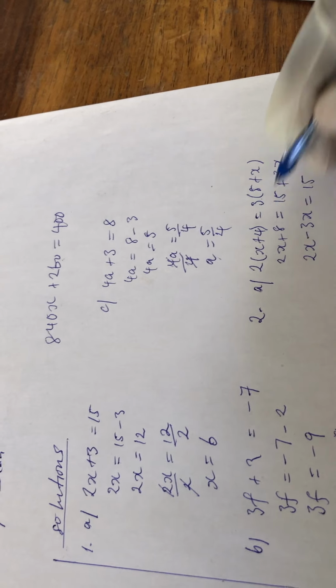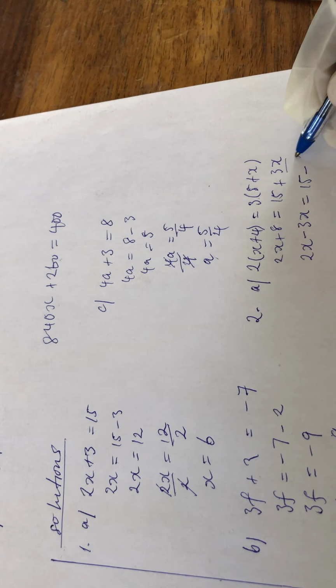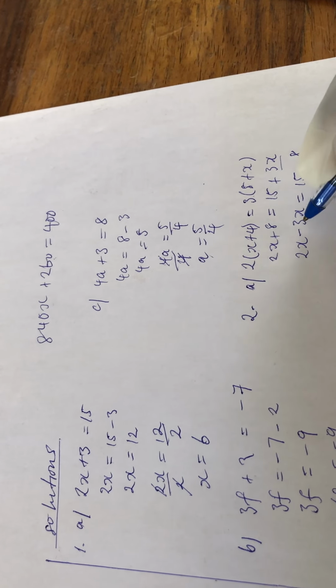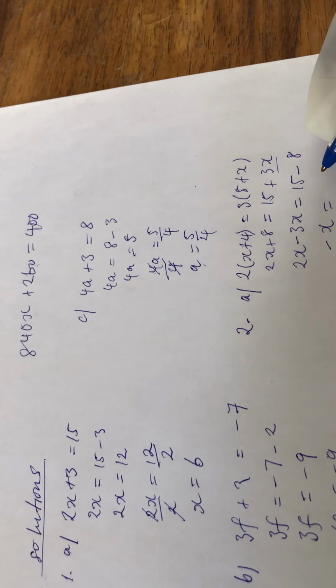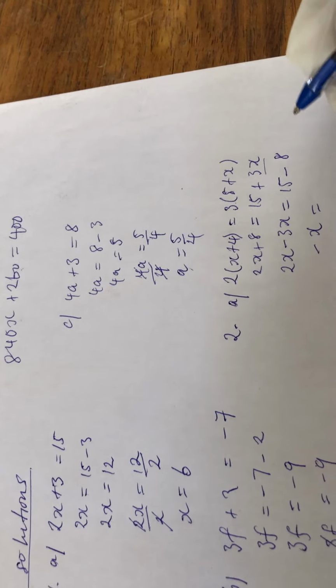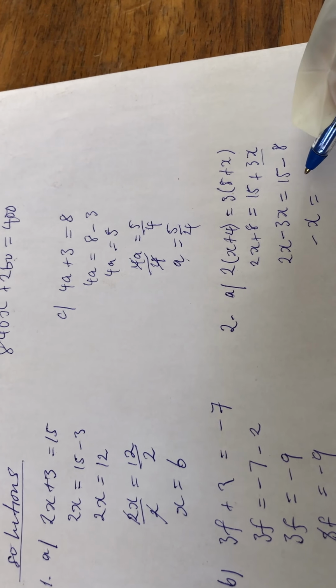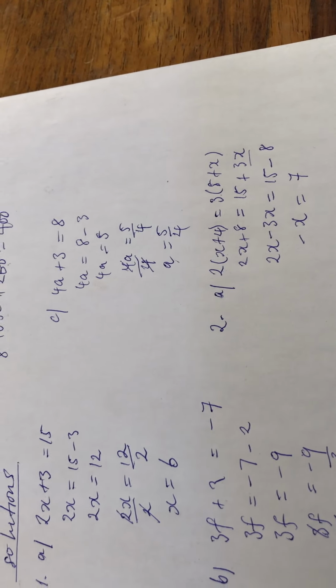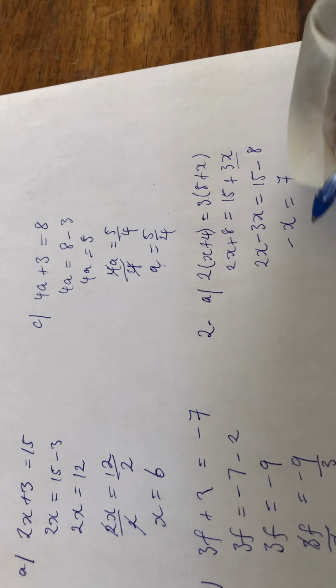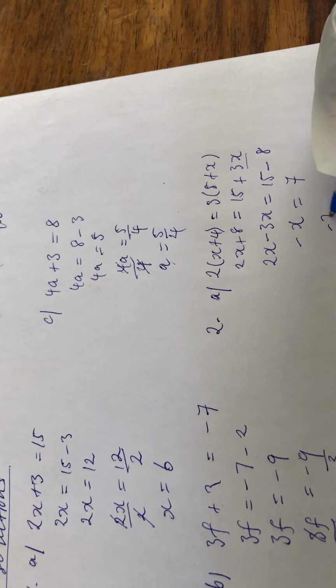The 8 was on the left, so it must change the sign, minus 8. 2x minus 3x is minus x is equal to 15 minus 8, which is 7.